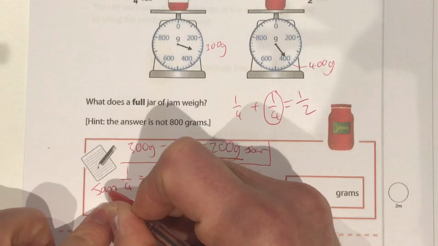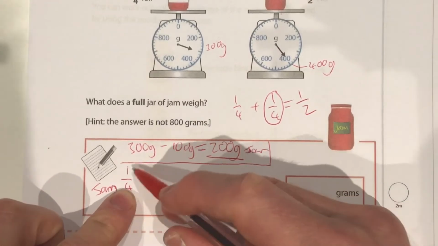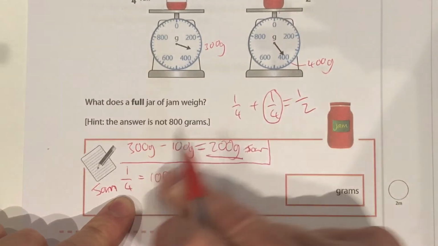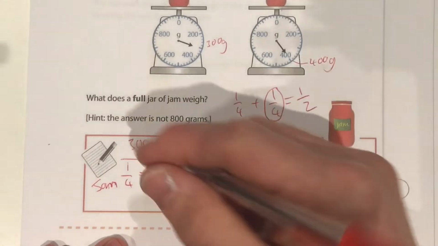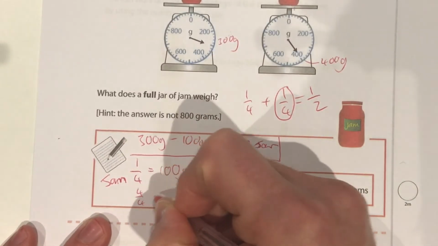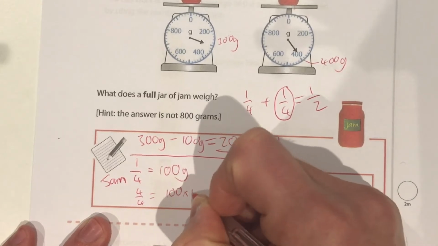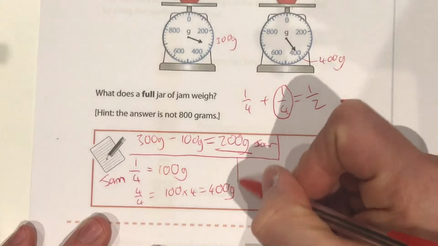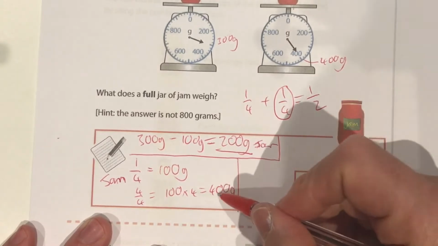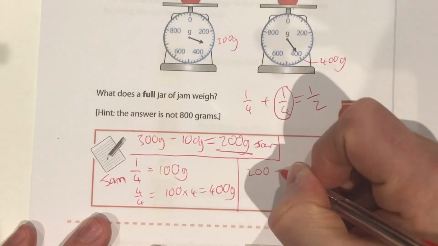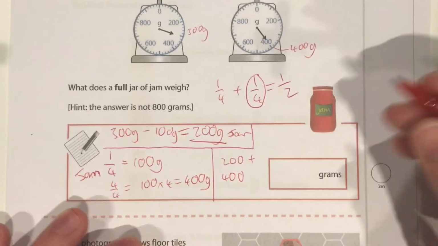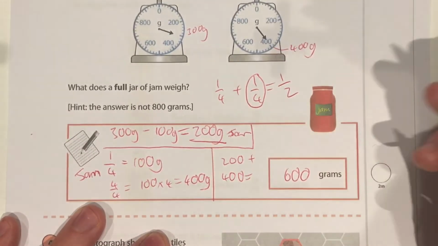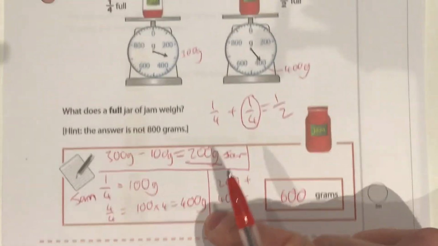Now focus on the jam. If 1/4 of it is equal to 100 grams, like we just said up here, then 4/4 is going to be 100 times 4, which is 400 grams. So a full jar has got to be the 200 and the 400 together, which gives me an answer of 600 grams. A little bit tricky.